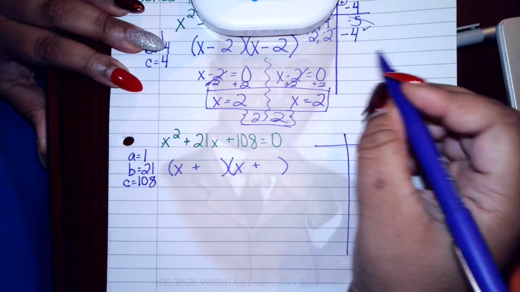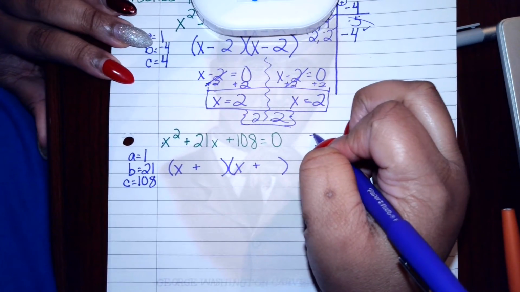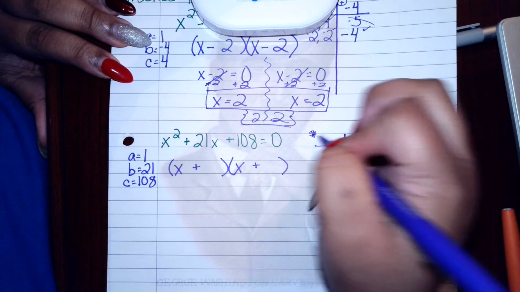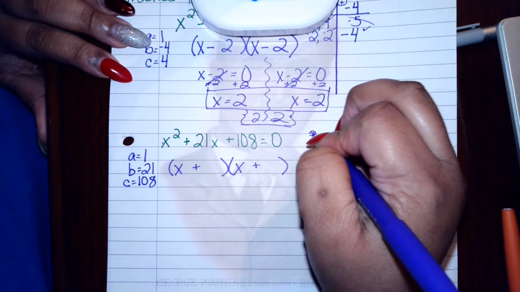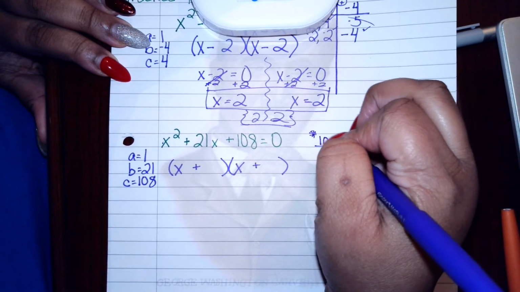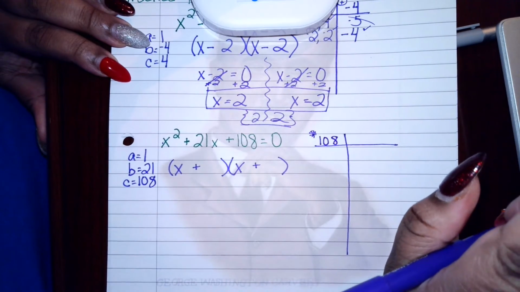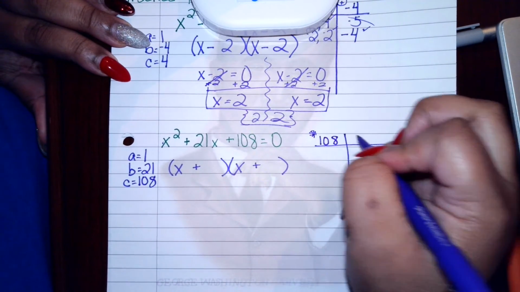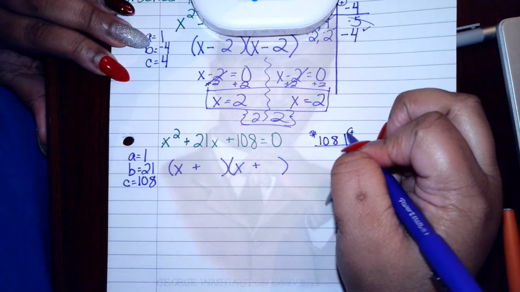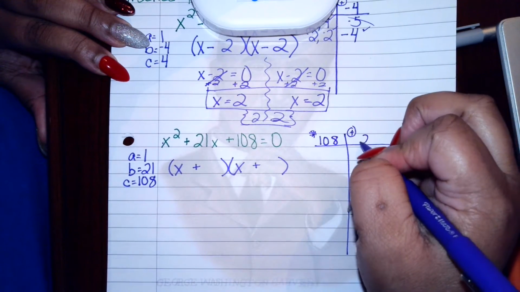All right, so we know that we need numbers that are going to multiply to be 108, but are going to add together in order to give us 21.